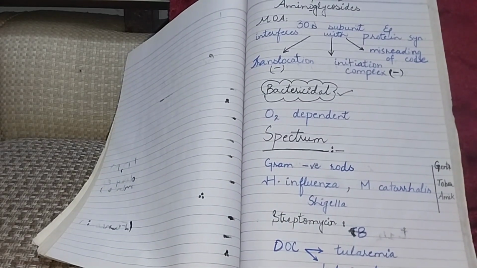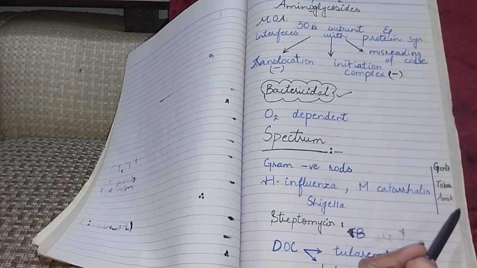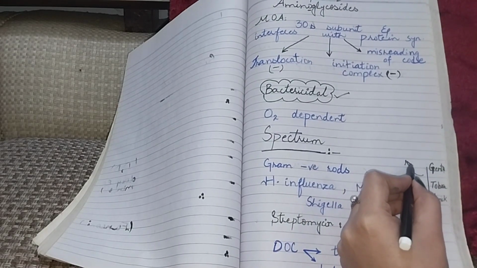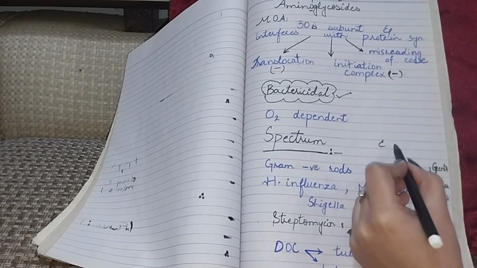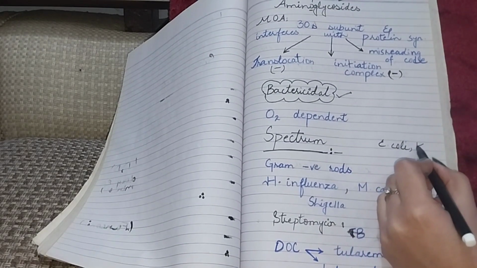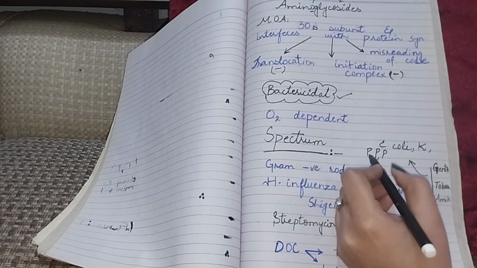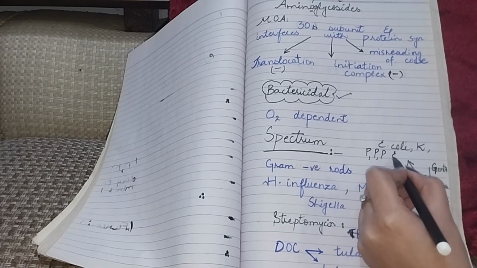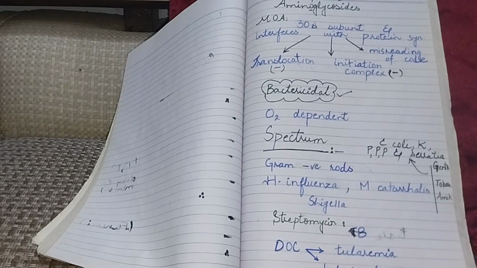Let's see the spectrum. Gentamicin, tobramycin and amikacin are important drugs for the treatment of serious infections that are caused by aerobic gram-negative bacteria including E. coli, Klebsiella, PPP, which is Proteus, Providencia and Pseudomonas, and Serratia species.